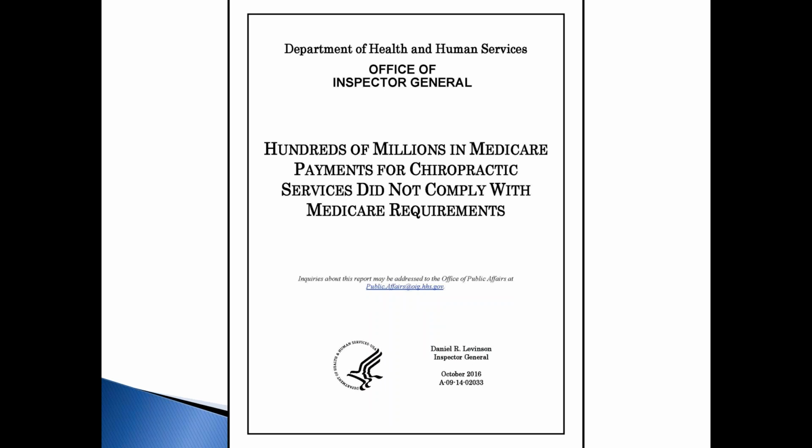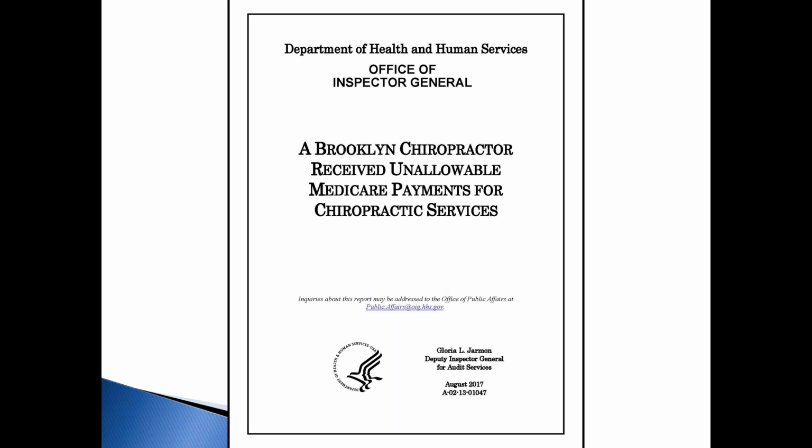This one here from October of 2016 revealed a lot of information. It revealed that hundreds of millions of dollars was paid to chiropractors that did not meet Medicare requirements. This is the most recent one from August of 2017. A Brooklyn chiropractor received a few $100,000 in Medicare payments.